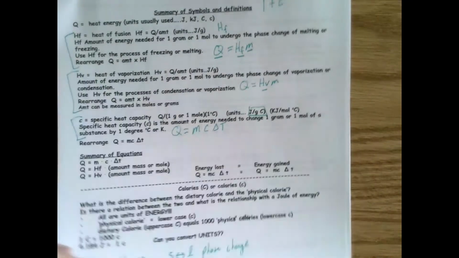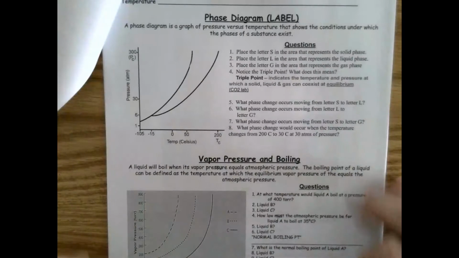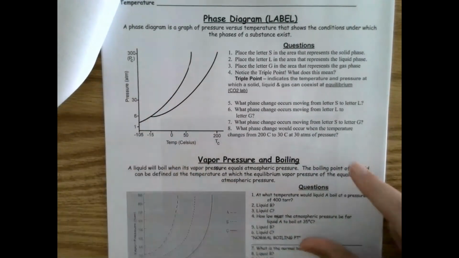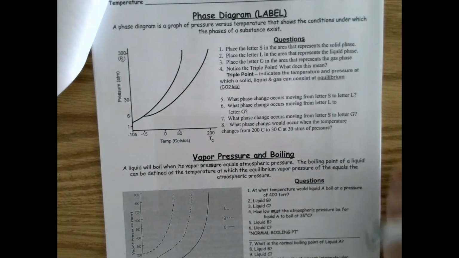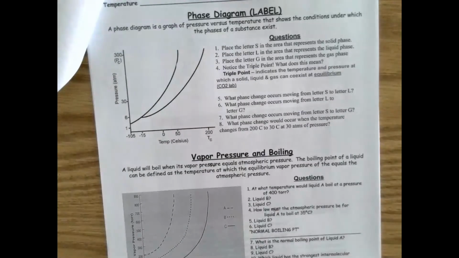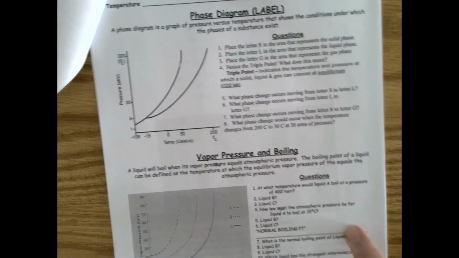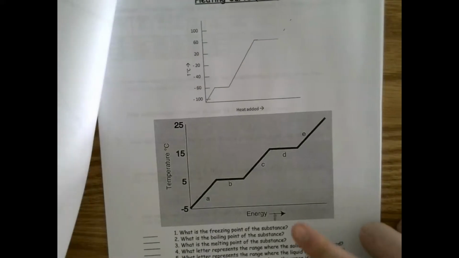Hopefully in the last couple of videos you were able to look at the phase diagrams and the vapor pressure charts down here and get that figured out. So what we're going to look at today is what we'll call a heating curve.